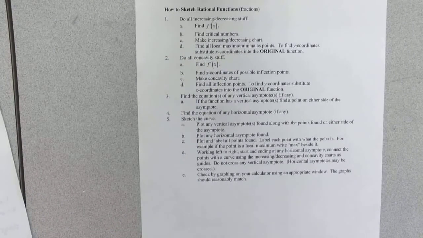A, plot the vertical asymptote along with the points found on either side of the asymptote. B, plot the horizontal asymptote if you found one. If you didn't, clearly you're not going to plot it. C, plot and label all points found. Label each point with what it is. For example, if the point is a local maximum, write max beside it. D, working left to right, starting and ending at any horizontal asymptote, connect the points with the curve using the increasing, decreasing, and concavity charts. Do not cross any vertical asymptote. Horizontal asymptotes may be crossed.